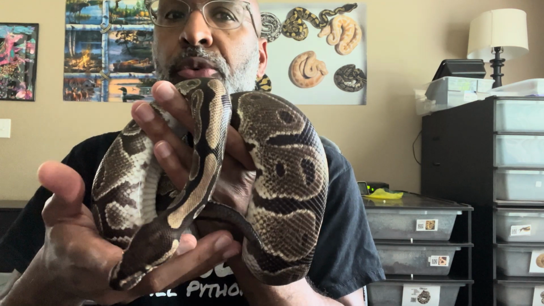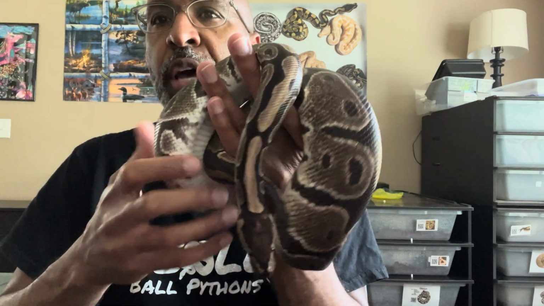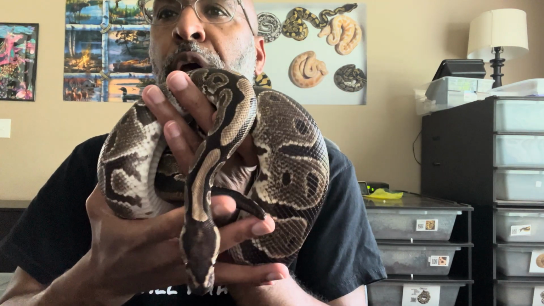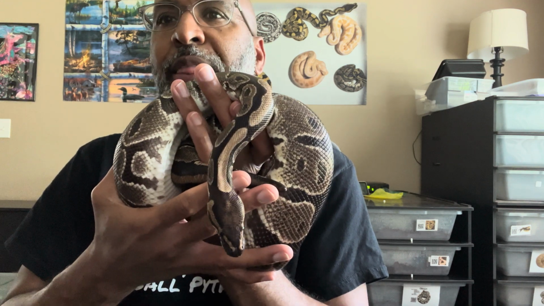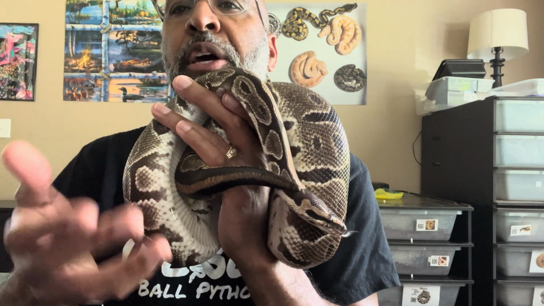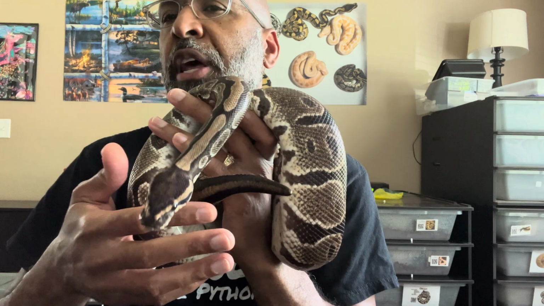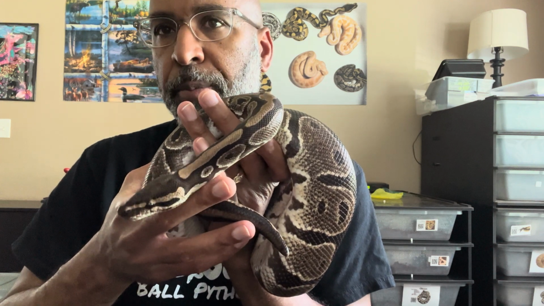Now, in order to do a test cross, I would need to mate her with a male that has the recessive phenotype. In this particular case, we're looking for an albino male. Because that individual has an albino phenotype, that means that individual would have a homozygous recessive genotype.